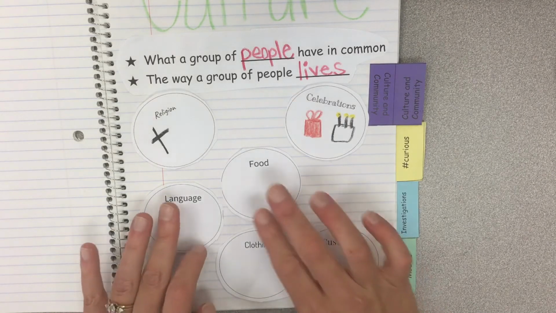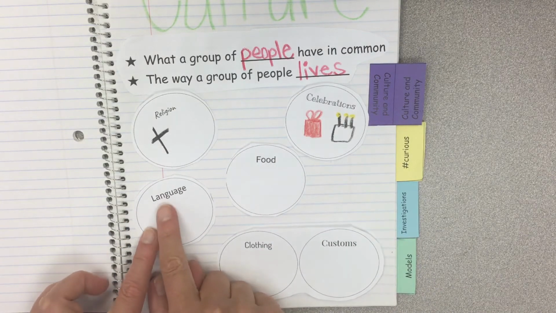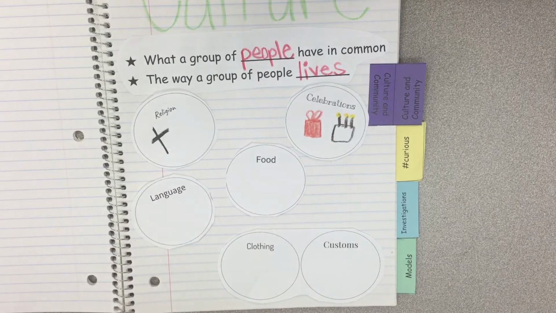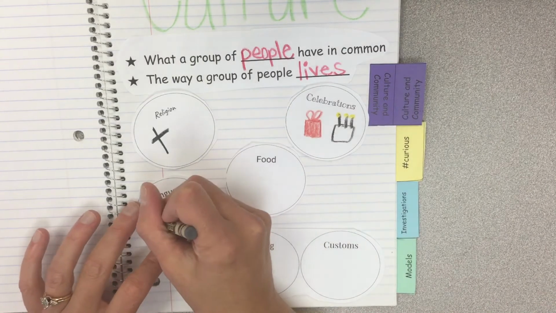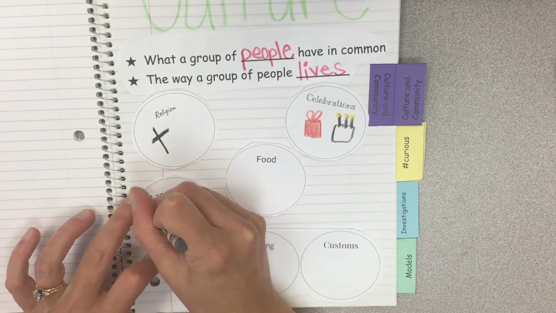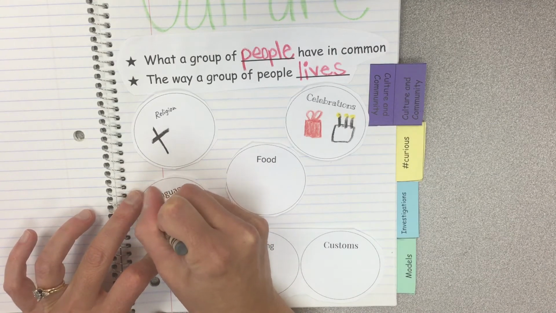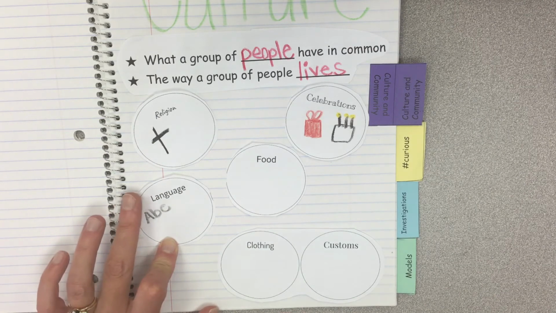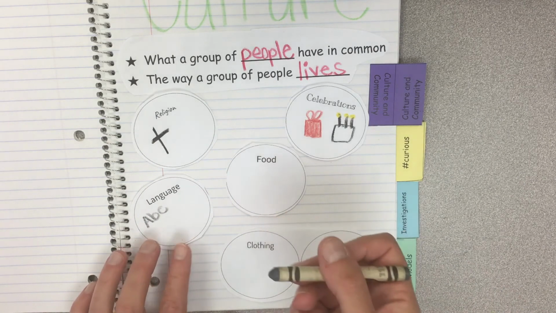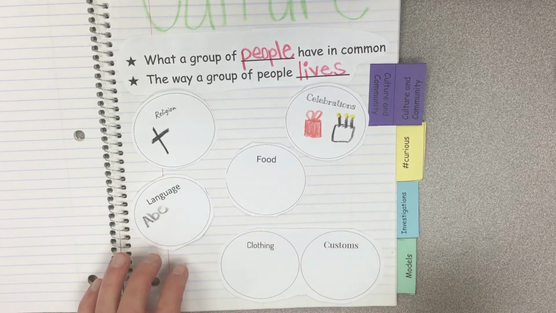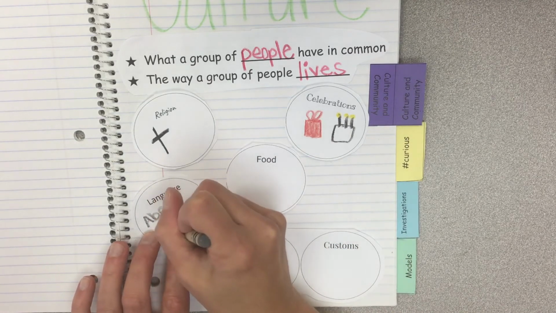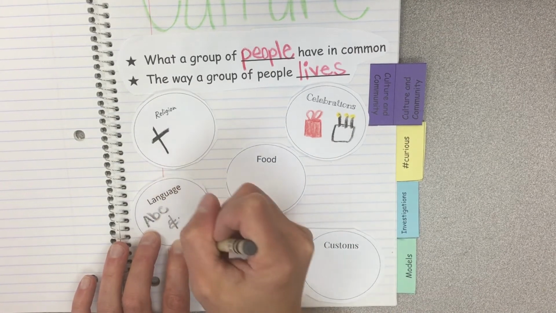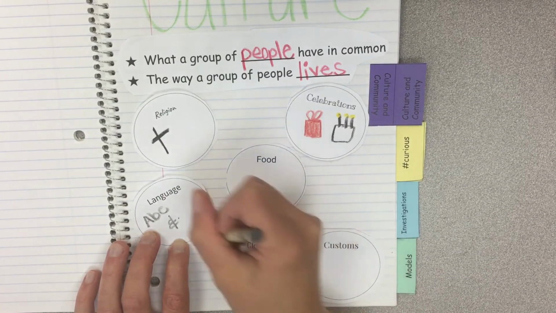All right, another part of culture, find the word that starts with an L, is language. So, some groups of people, their language looks like this, but other people, their language looks more like symbols.